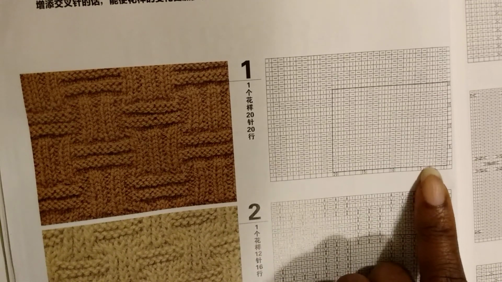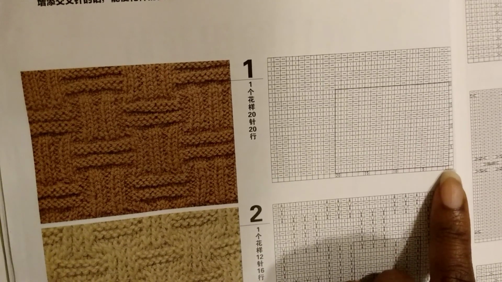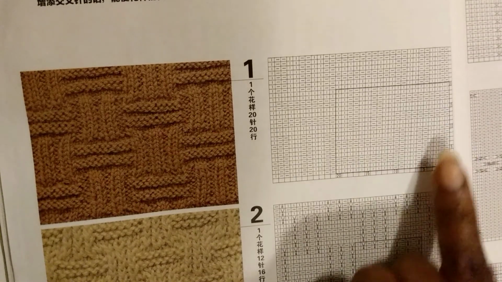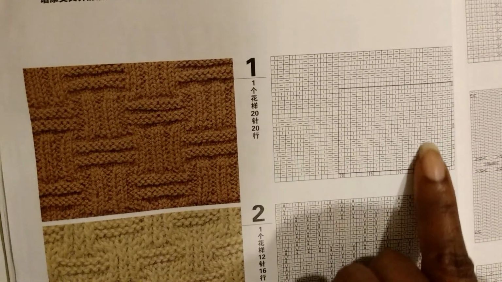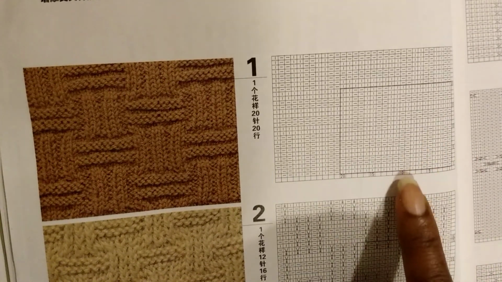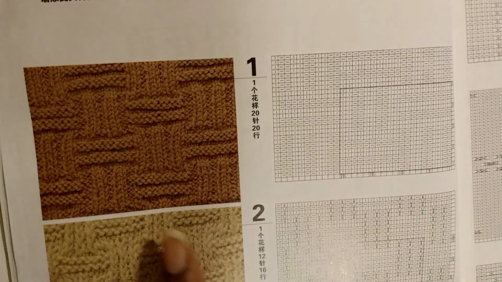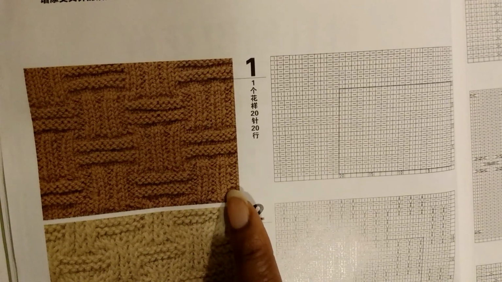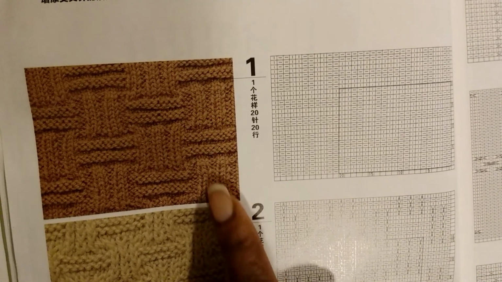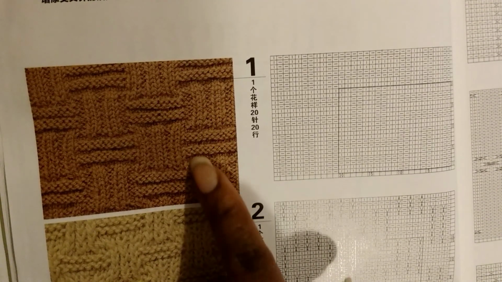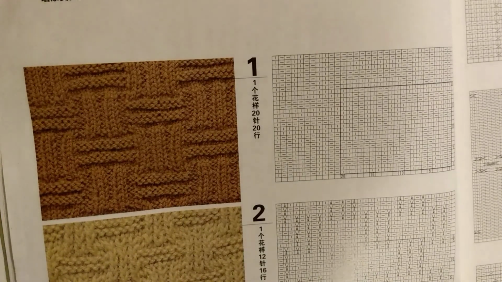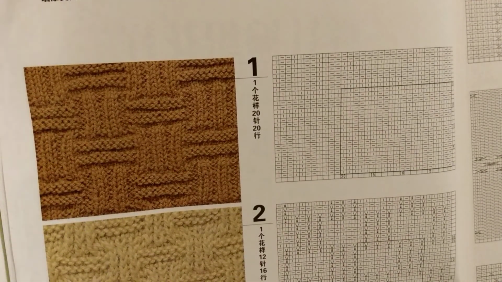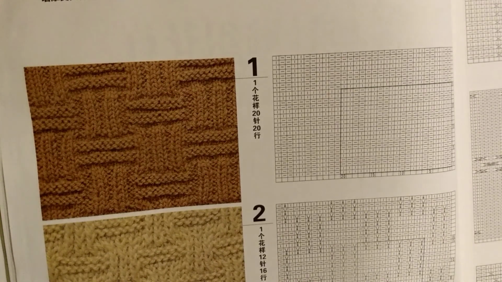So we know that this will be purls, knits, purls, knits, purls. And if we were to look over here in the pattern, we can see purls, knits, purls, knits. All right, so that was just my short tutorial of how to read a chart in knitting.